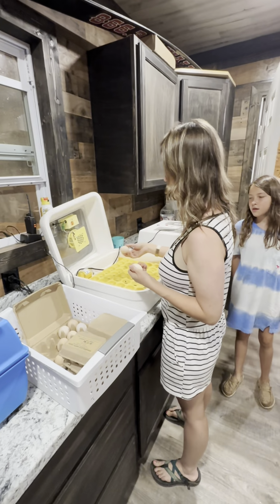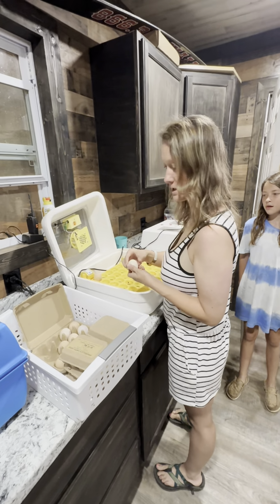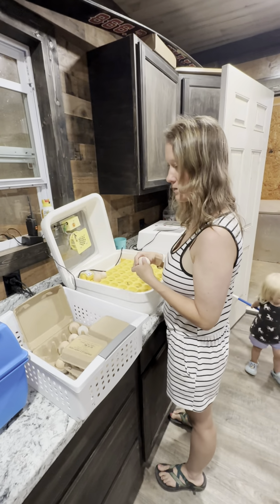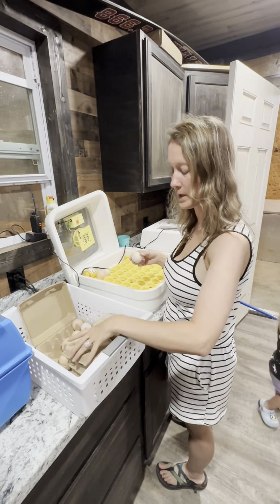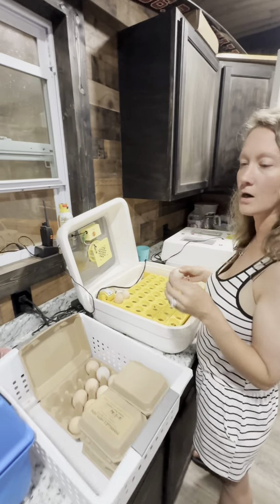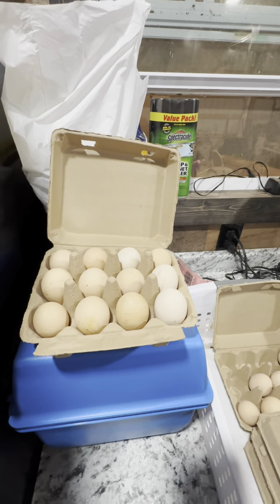So tonight we are setting chicken eggs and quail eggs in the incubator. We have about 5.5 dozen quail eggs we're going to set and about 3 dozen chicken eggs. Our chicken eggs, for the most part, are a mixture of a little bit of everything.